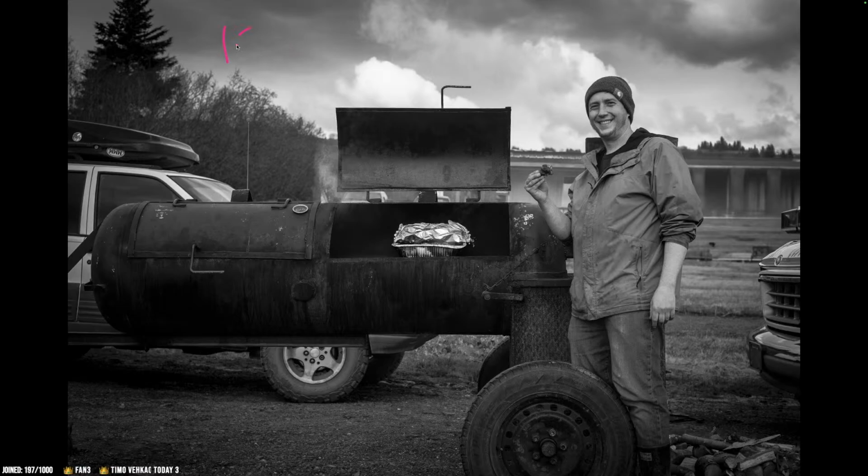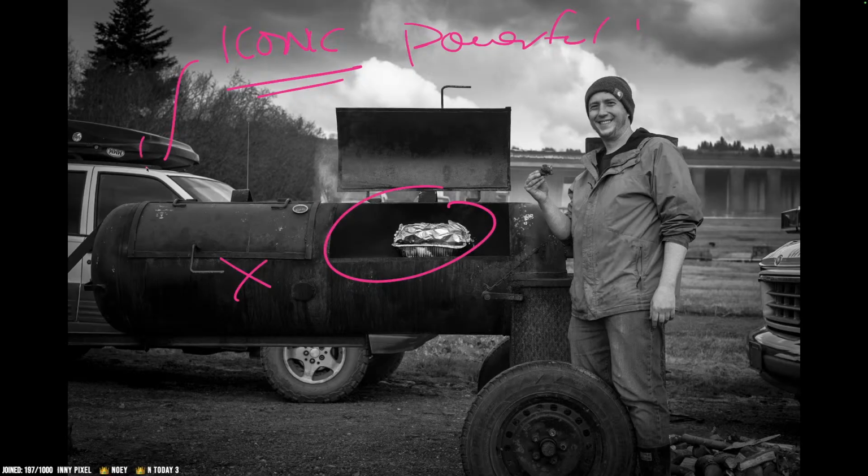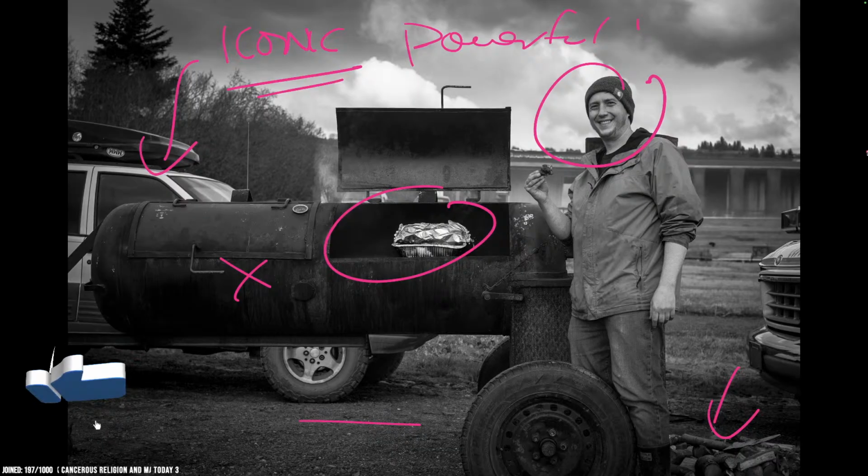Look at this scene. It's iconic, powerful. There's smoke, trucks, dirt, wood, and then he's smiling. There's nothing badass about the smile, and you're not matching the iconic and powerful scene.